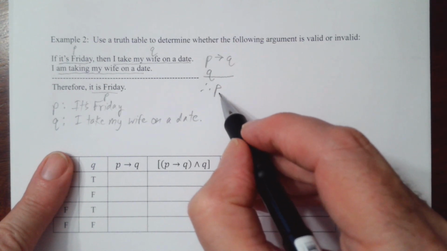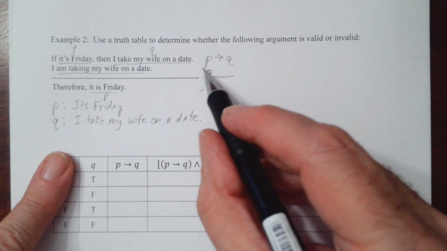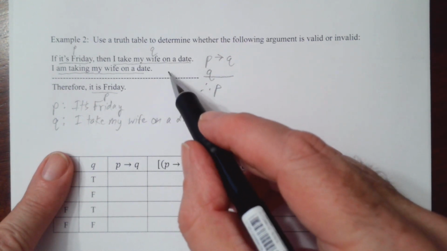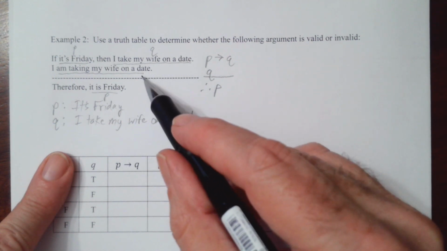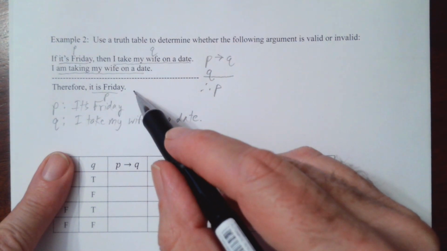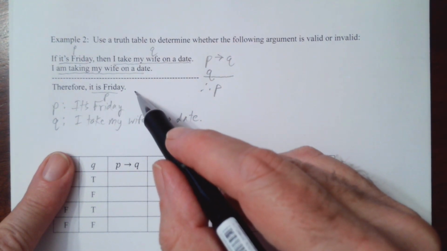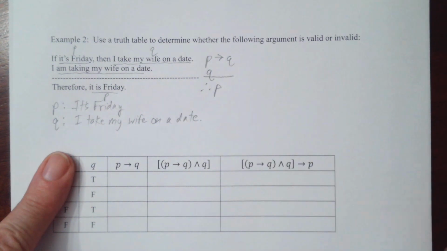We want to see if this logic is valid, or this argument is valid. So I would encourage you to read this. If it's Friday, then I take my wife on a date. I'm taking my wife on a date, therefore it's Friday. Do you think that's a good logic or not good? Is that valid or not valid? Let's see if what you think is the case is actually true.